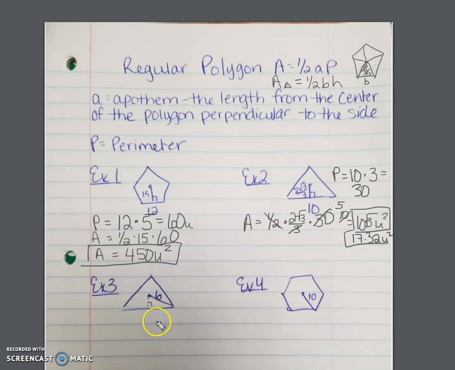And I don't know what that is yet. Based on what I know about an equilateral triangle, the measure of the angles is 60 degrees here. That radius is going to split that angle in half. So that's going to be a 30-degree angle.